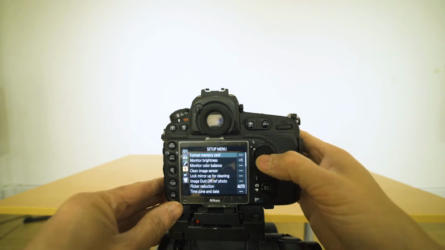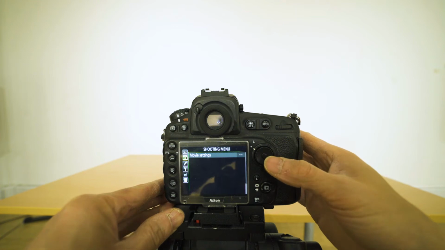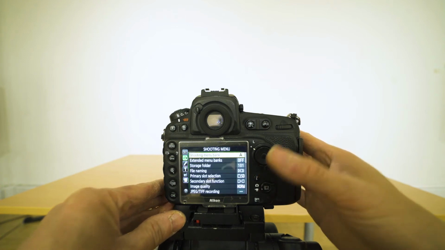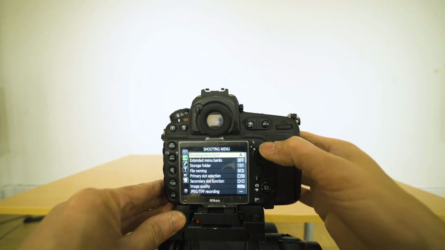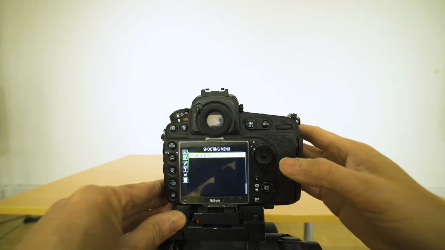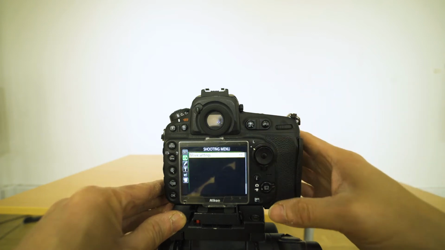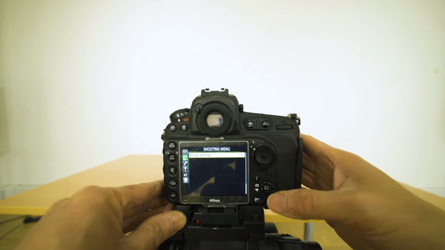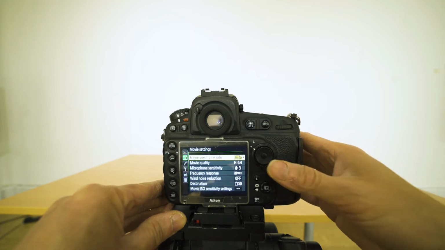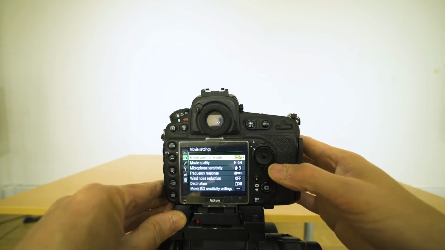Next thing is we're going to go up to the shooting menu. You might start off here, so the top tip is if you want to get into movie settings, just press up once. It's the last item within that shooting menu, so rather than scrolling all the way down, you can get there by just going up. Then you click across, and you've got frame size and frame rate.